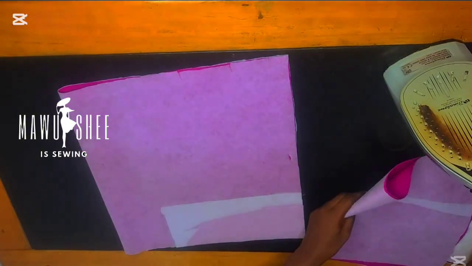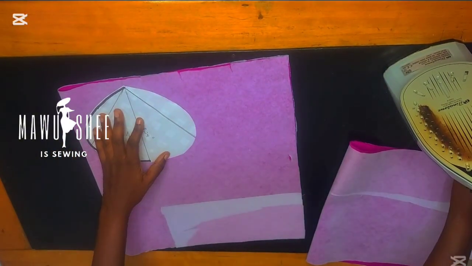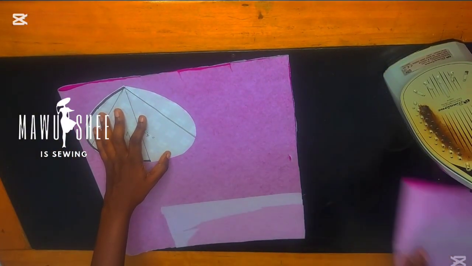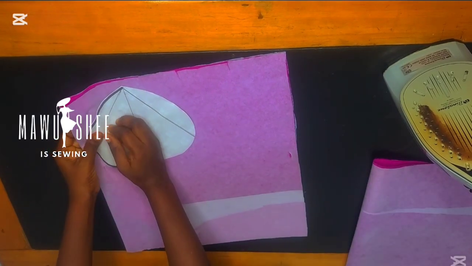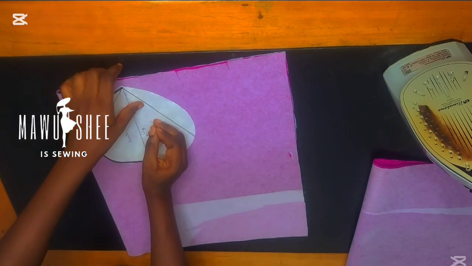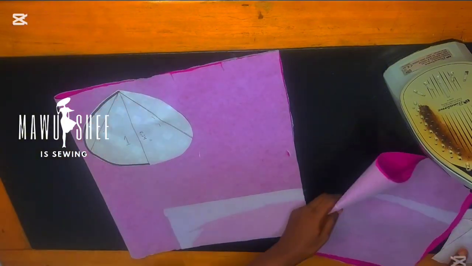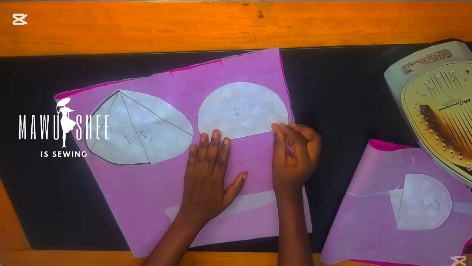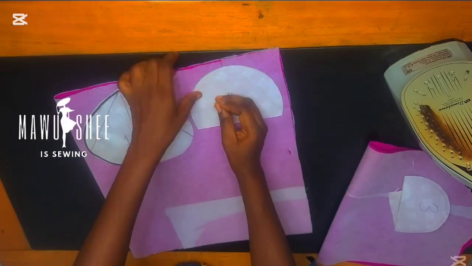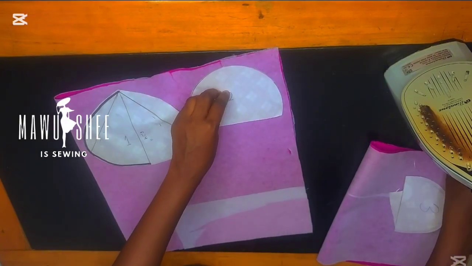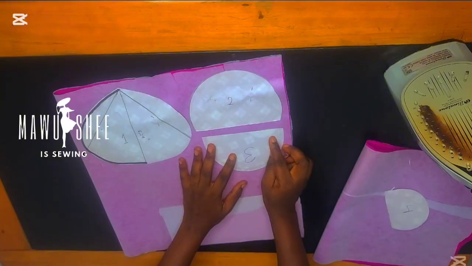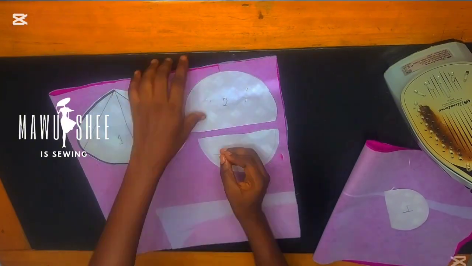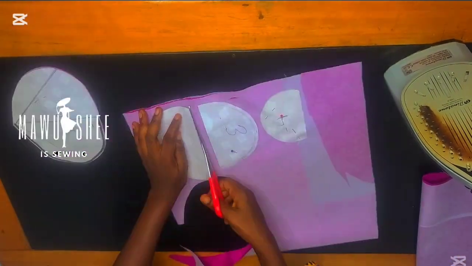Once your pattern is drafted, you want to interface the fabric you're going to be using. You're going to need to cut 6 pieces for each of the pattern pieces. So that's what you're going to see me doing from here on out. I'm going to fast forward a little bit. So you align them all and then you cut them out.